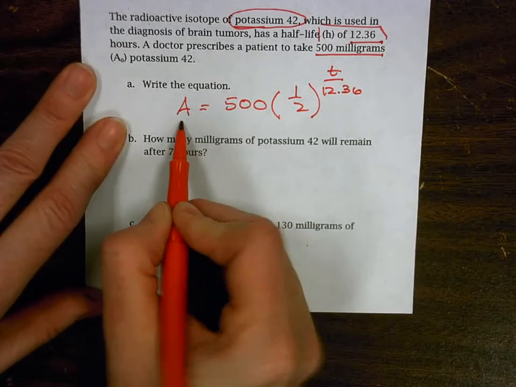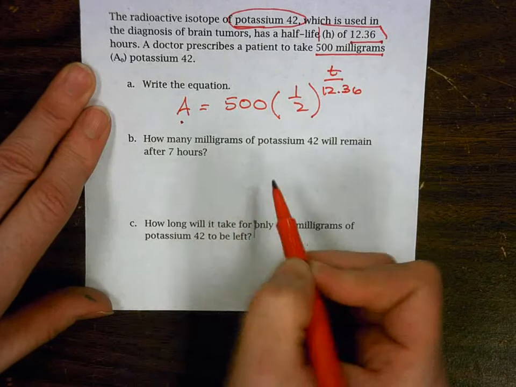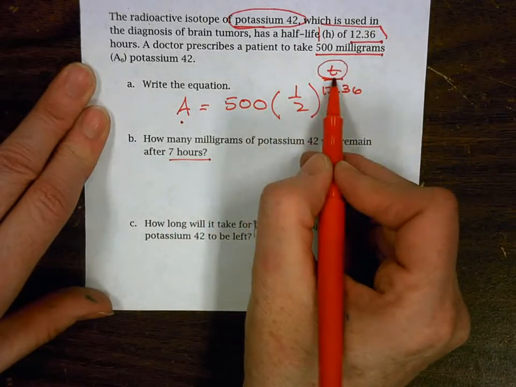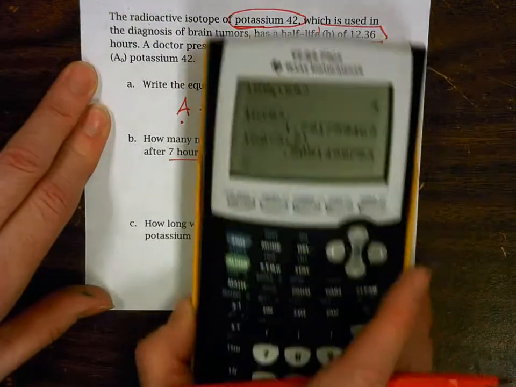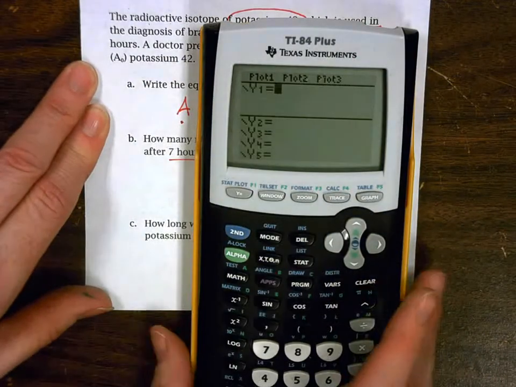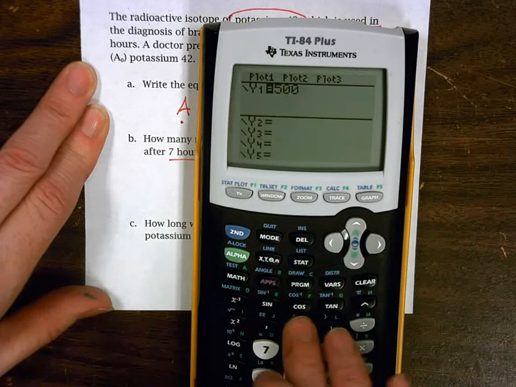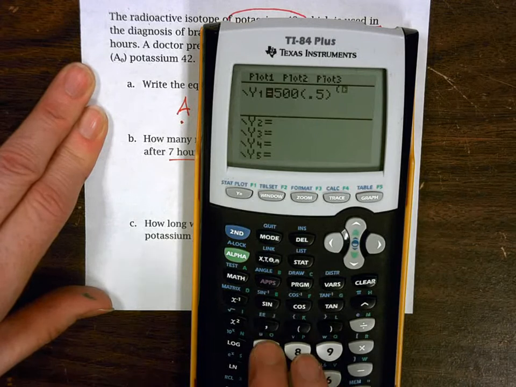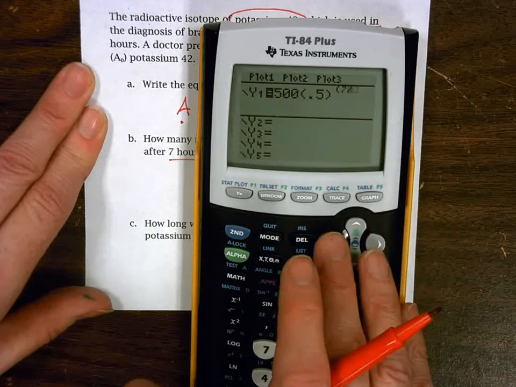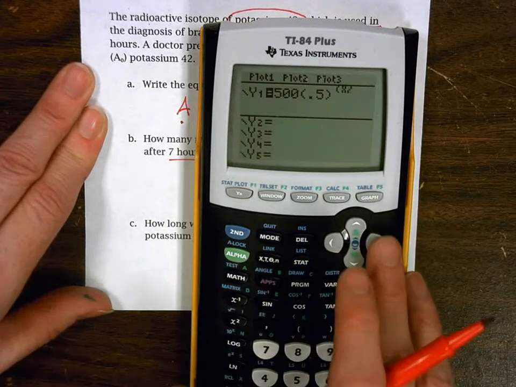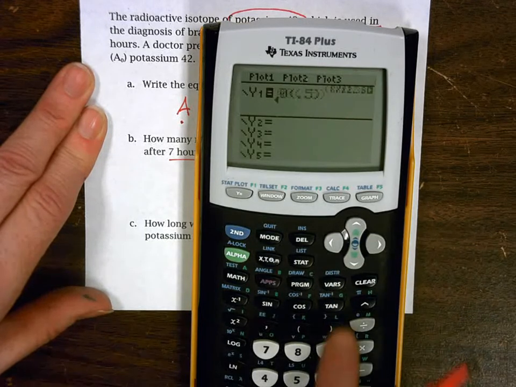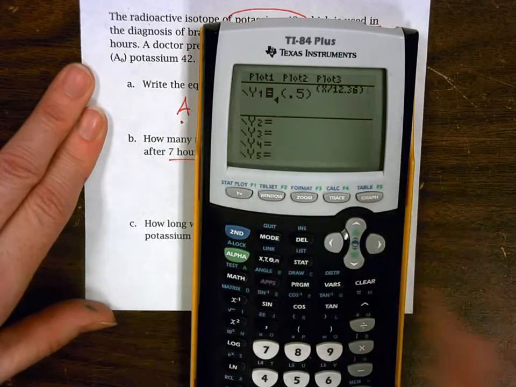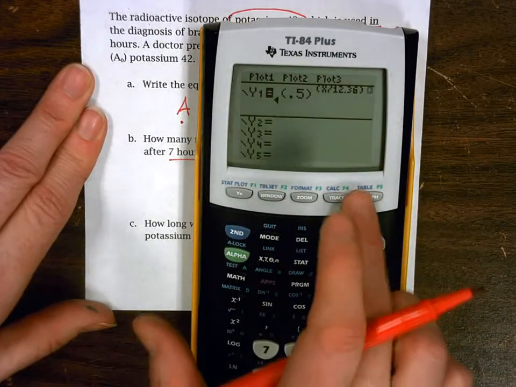Well, you plugged, and now you have an equation, and now you're going to chug because the question says how many milligrams, they're asking for A or Y, will remain after 7 hours. So we just plug in 7 right here. So I'm going to do it on my calculator. Y equals 500 times 0.5, 1/2, caret, parentheses, 7 divided, well, I don't want to put a 7 there, do I? I want to put an X there. X divided by 12.36. I want the equation. Whenever I'm doing Y equals, I've got to have an X.